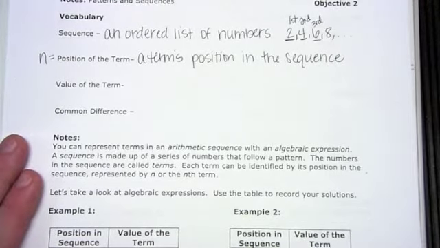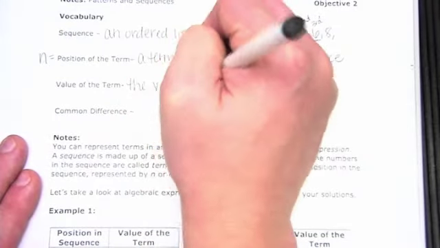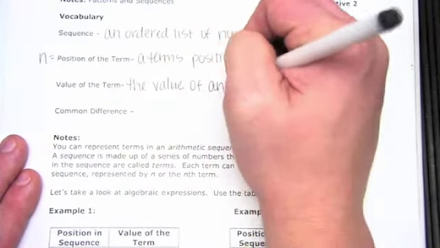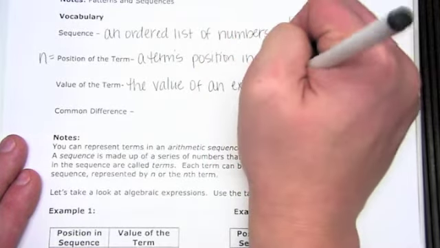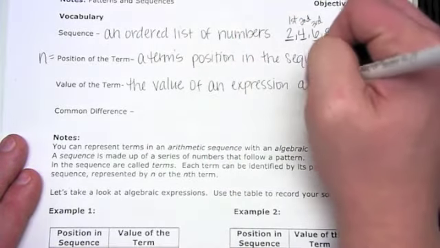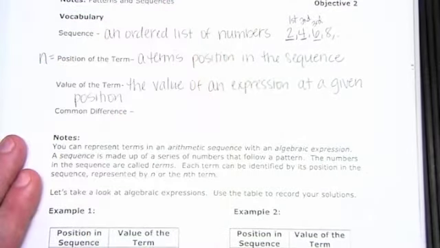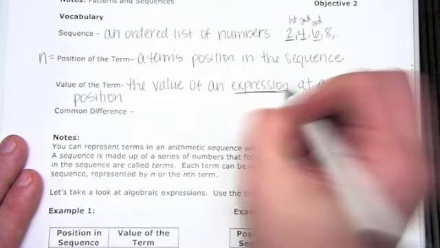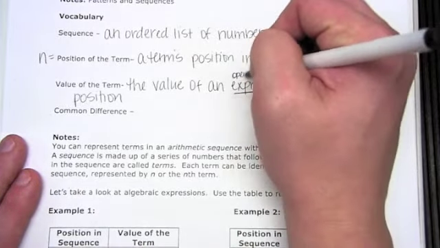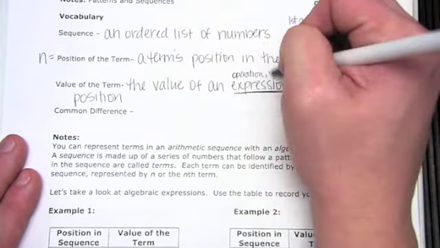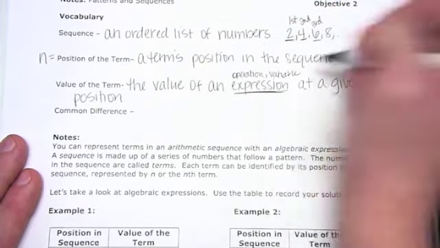The value of the term is the value of an expression at a given position. And if you remember, an expression has to have at least one operation, and in our case, it will also include a variable.